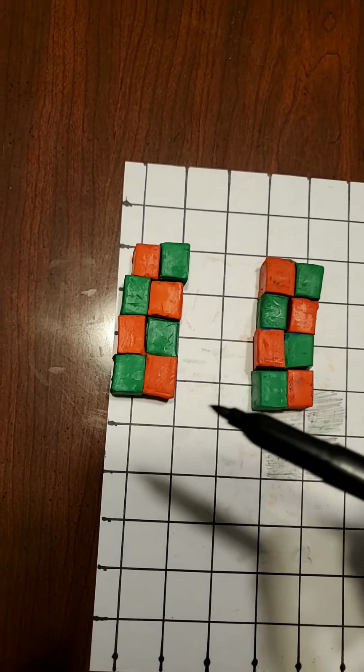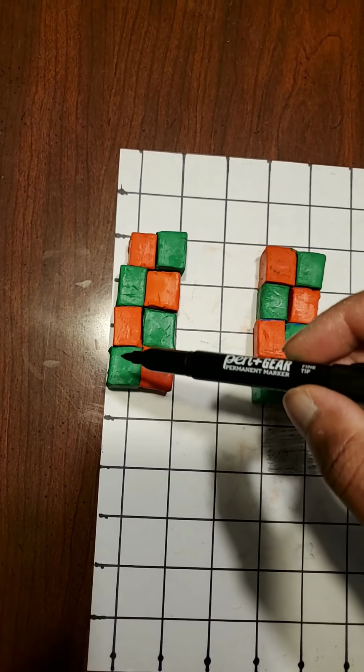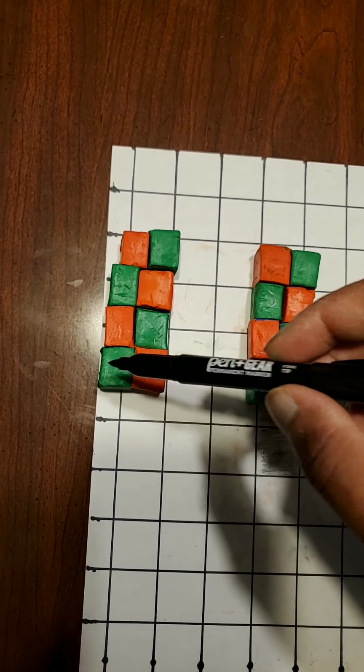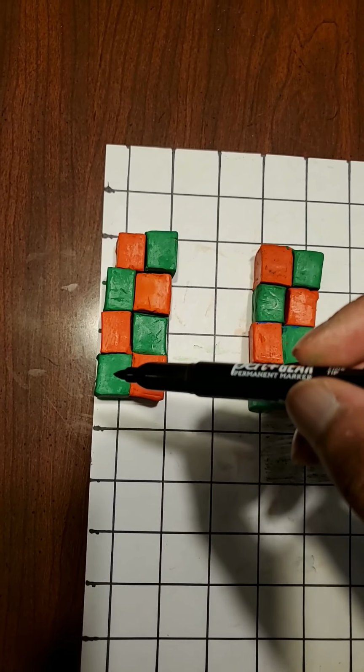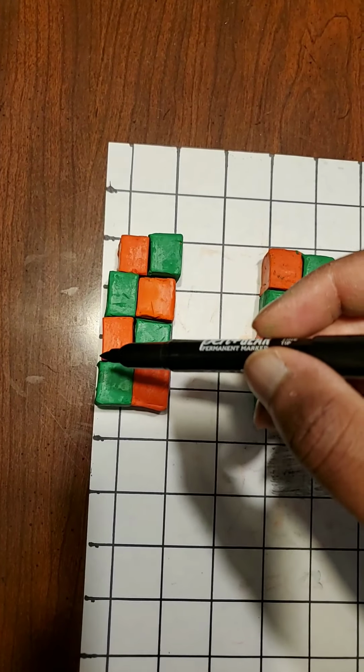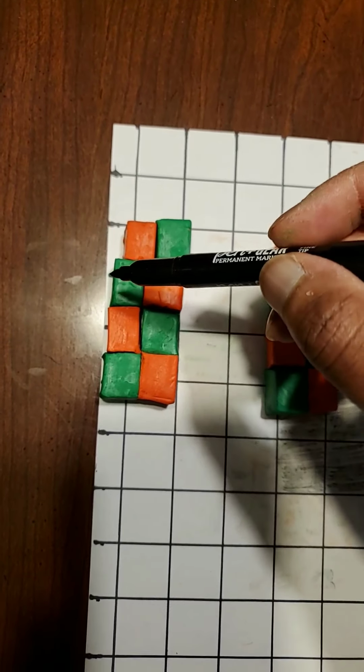So let's look at the length. Once again, each of these blocks are 1 inch on all sides. So let's go ahead and find the length. Ready, set, go. 1 inch, 2 inches, 3 inches, 4 inches.